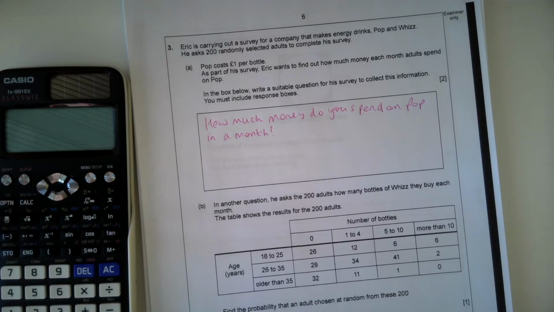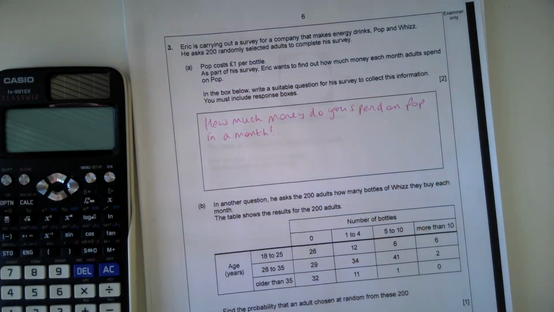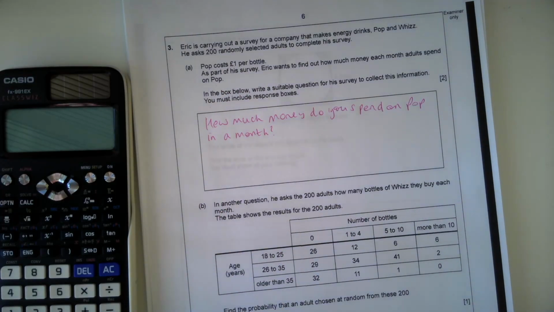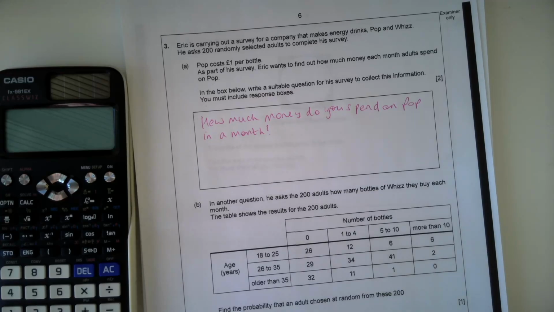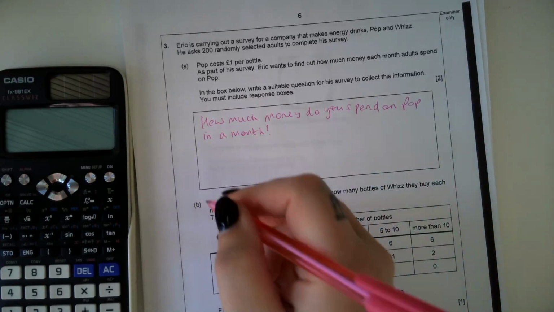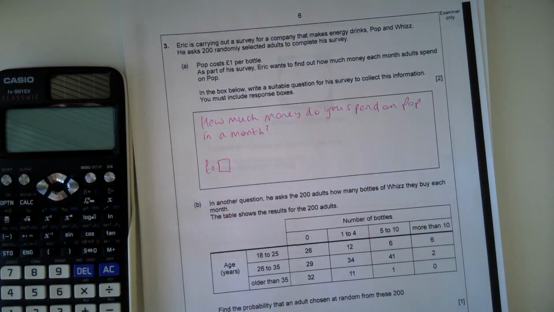Now we need to give some response boxes. The important thing about the response boxes is that they don't overlap. Now the good thing about this question is it's £1 per bottle. So we're not going to be spending £1.50 or £1.42 or £2.30 or anything like that. So the overlap is a little bit easier on this one. So first of all, we need an option for nothing. Some people might not buy pop. So we need to put that in there.